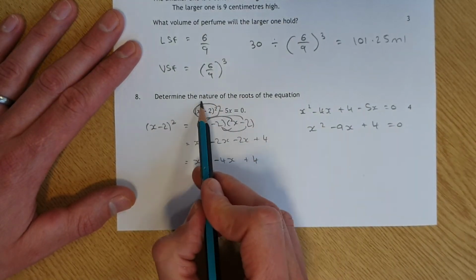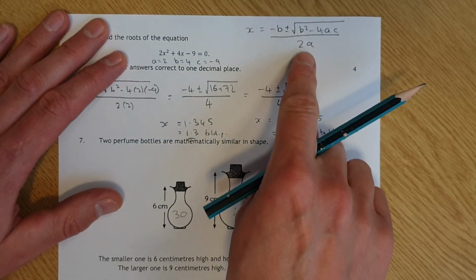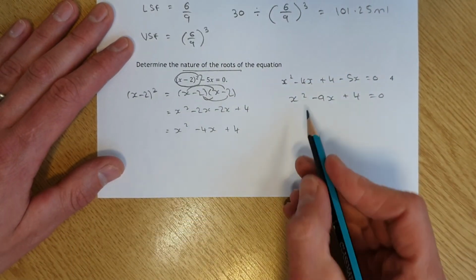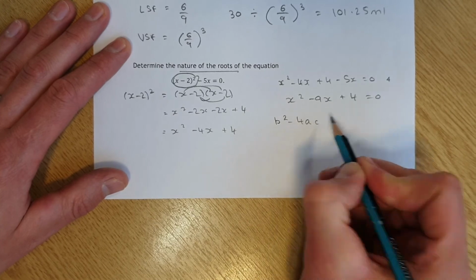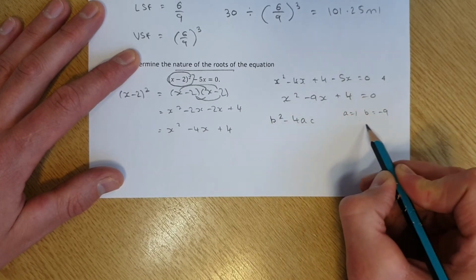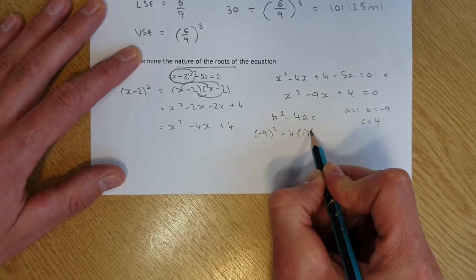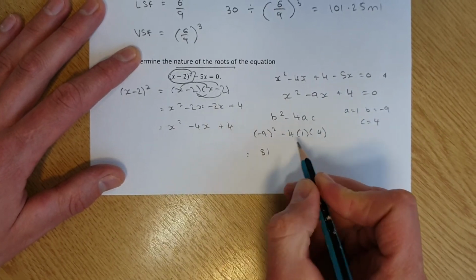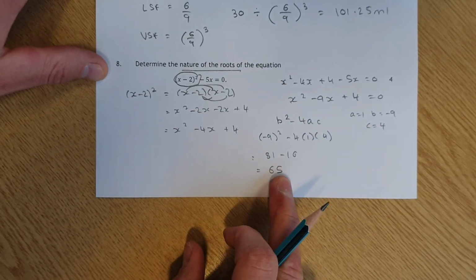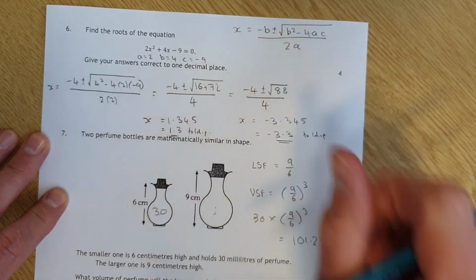Now we don't need to find the roots, just the nature of the roots. So we want to find out what the discriminant is equal to. So we don't need to use the full quadratic equation, just the discriminant part of it, the b squared minus 4ac. So for b squared minus 4ac, a is equal to 1, b is negative 9, and c is equal to 4. So if we substitute those in, we get 81 minus 16, which is 65. Now that's a positive value, which means if we were to substitute it into here, you'd end up with two roots. You get plus root 65 and minus root 65.